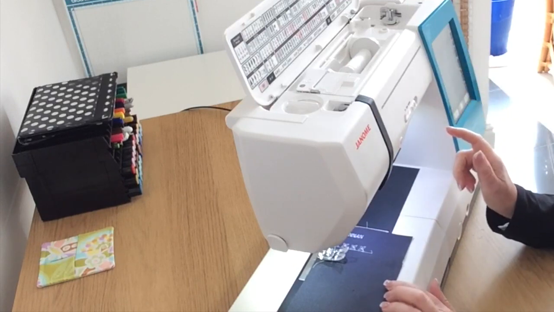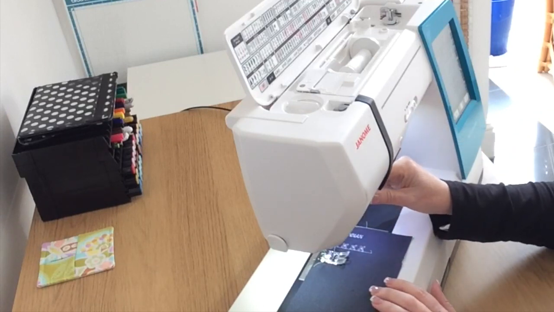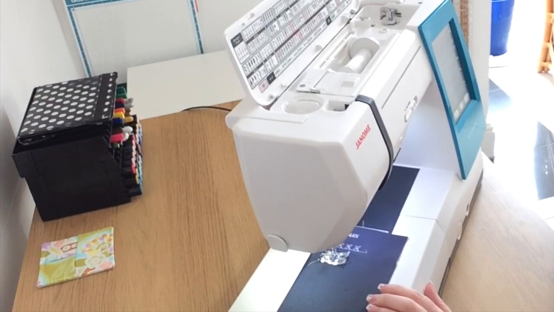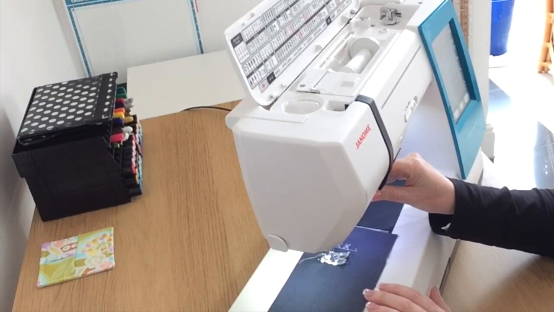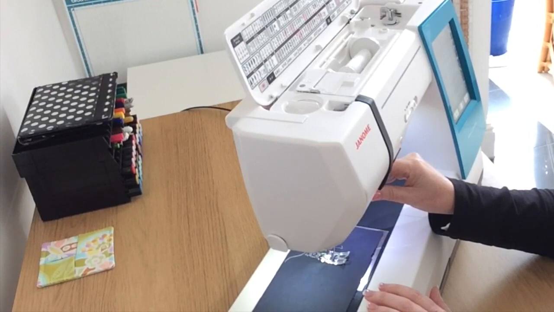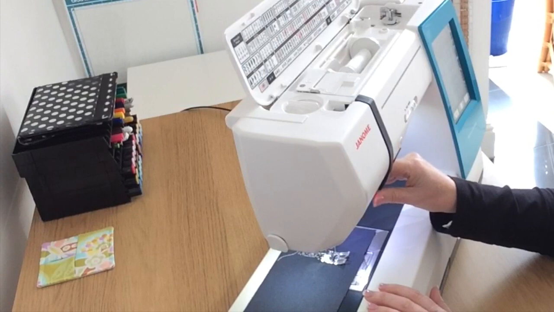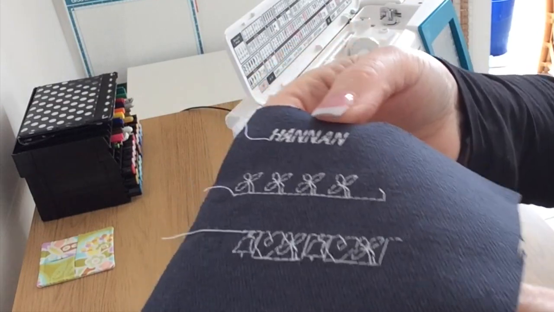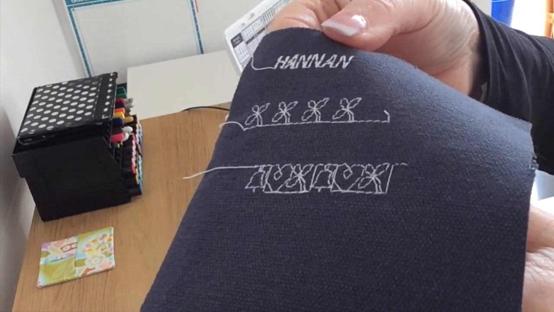So I've chosen 3 different designs now, and I'm just going to set the machine sewing. So that's a repeated pattern of 3 different designs.